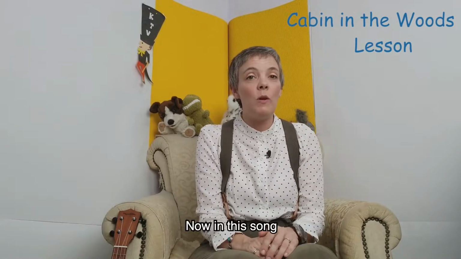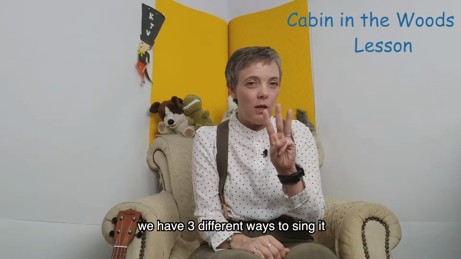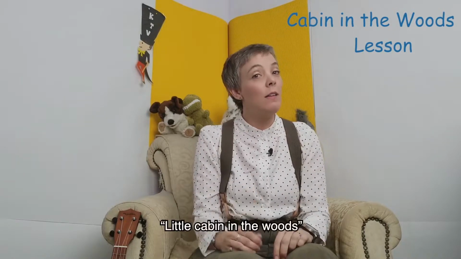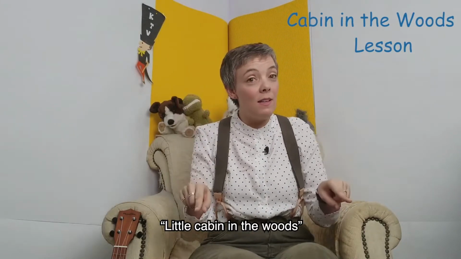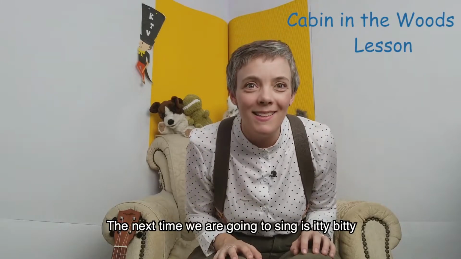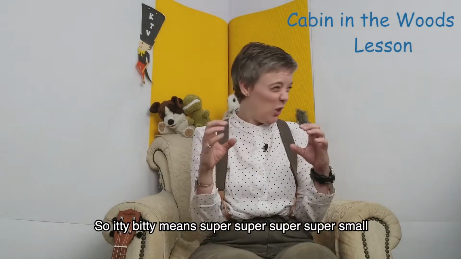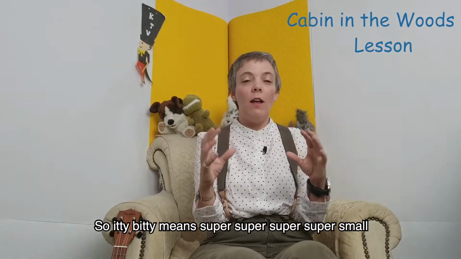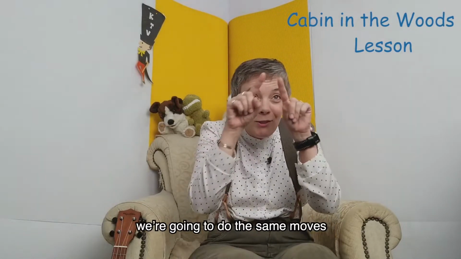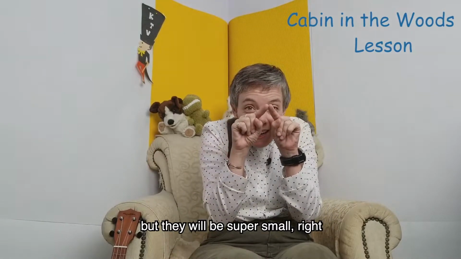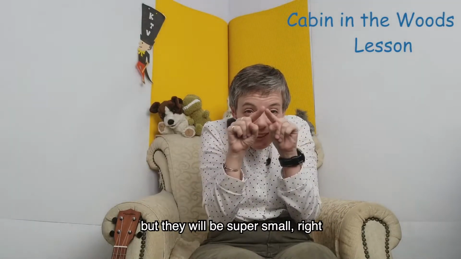Now, in this song, we have three different ways to sing it. The first time we sing, little cabin in the woods. The next time we are going to sing is itty bitty. So itty bitty means super, super, super, super small. So when we sing that, we're going to do the same moves, but they will be super small, right?